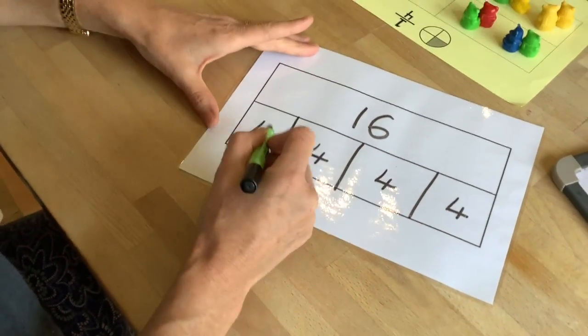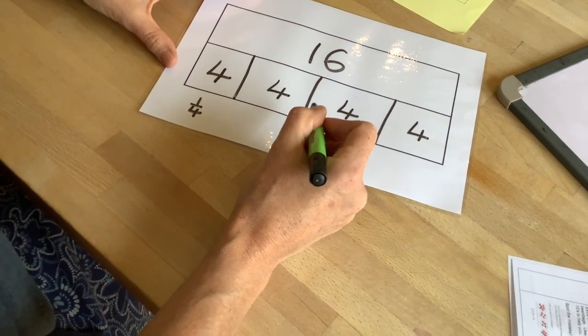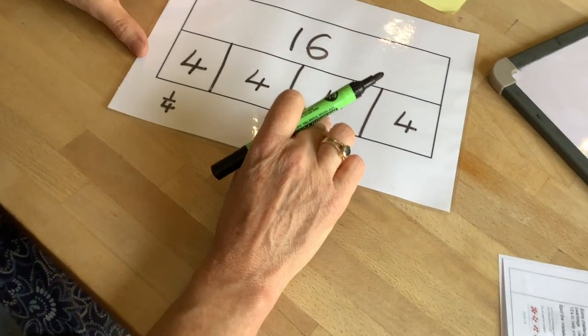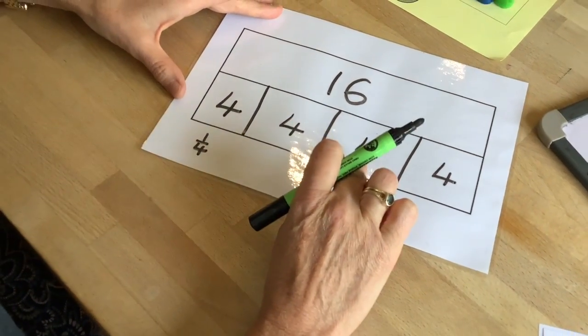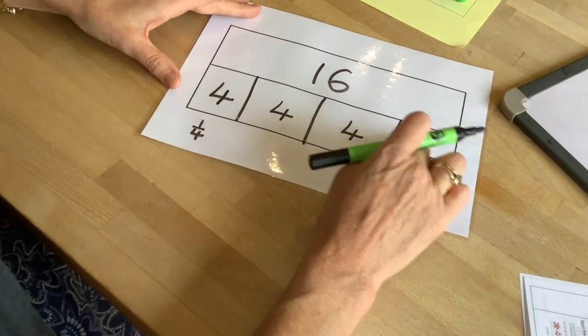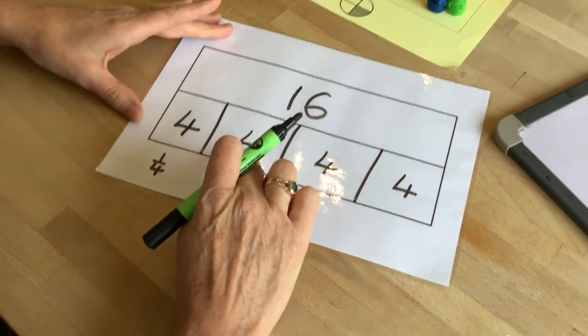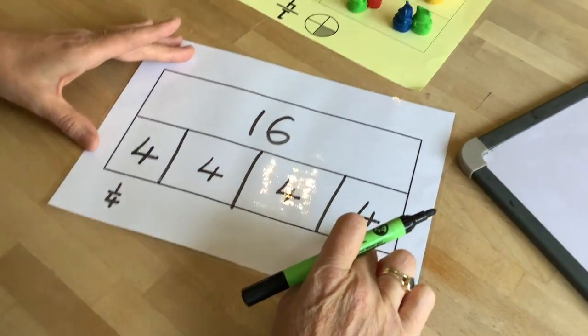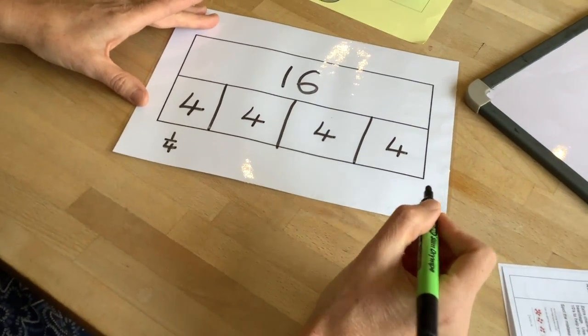Also, we need to remember that 2 quarters is equal to 1 half. If I was going to find 3 quarters of 16, it would be 4, add 4, add 4, which is equal to 12. And if I was going to find 4 quarters of 16, it would be 4, add 4, add 4, add 4, which would make the whole 16.